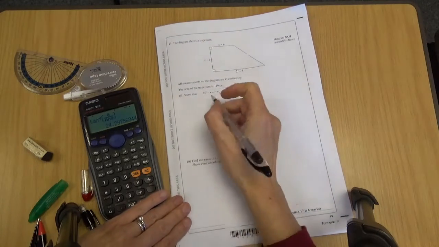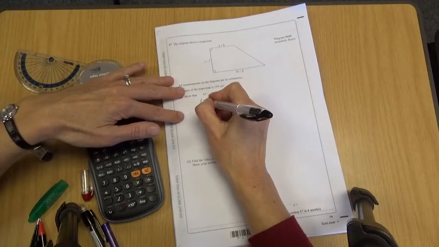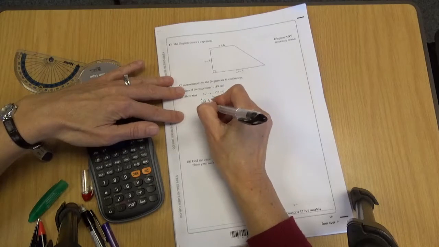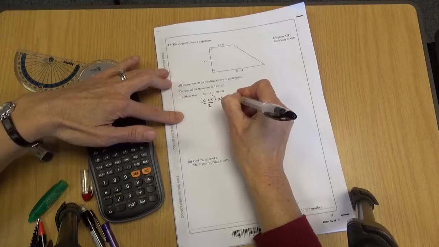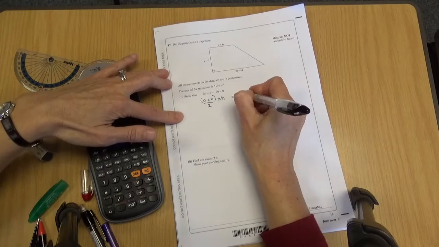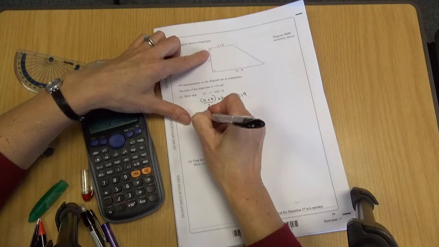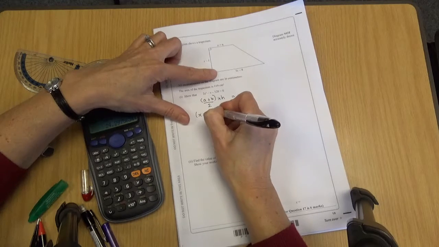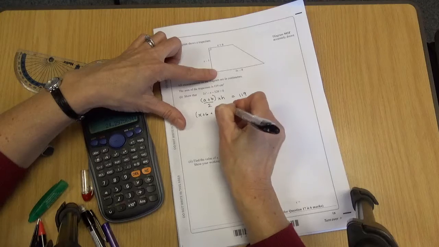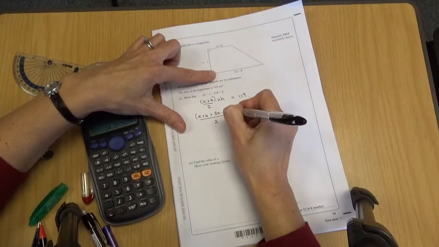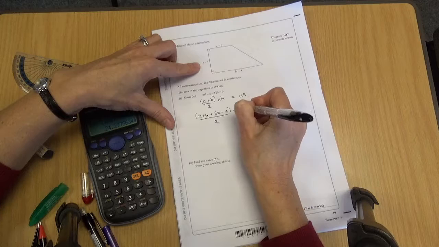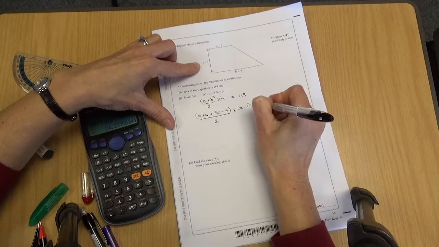The formula for the area of a trapezium is A plus B over 2 times H, and we know that needs to be 119. So let's put our information in. A is x plus 6, B is 3x minus 4, over 2 times H, which is x minus 1, must equal 119.